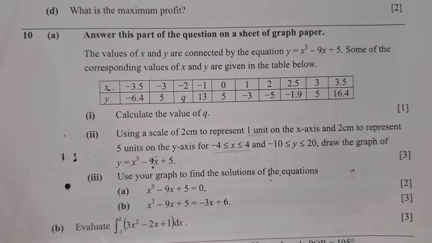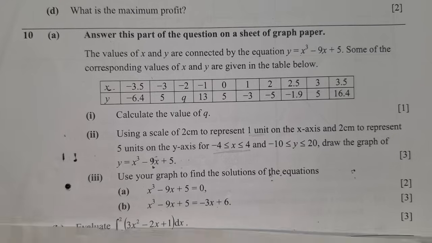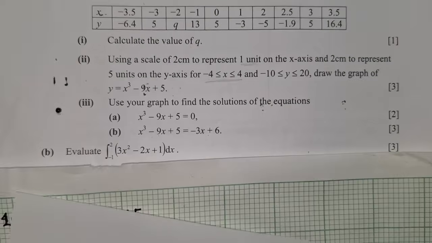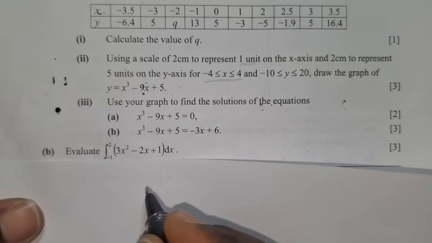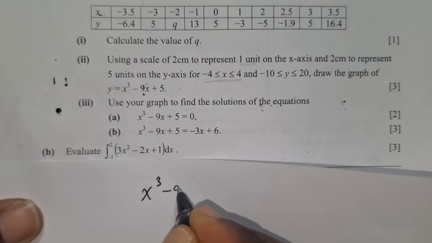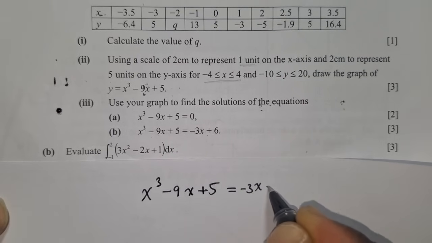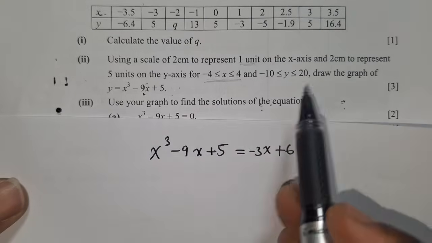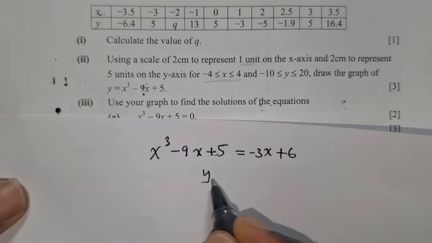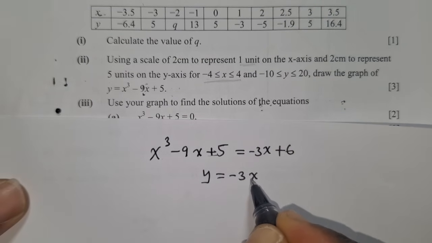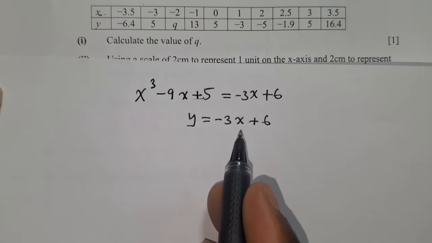The next question, they want us to graph this. So you do the same also. You copy. So you shall say x power 3 minus 9x plus 5 is equal to negative 3x plus 6. Now you check. This thing, does it look like the original equation? Yes. So you shall say y is equal to negative 3x plus 6. So we've got this equation. We need to graph this equation.